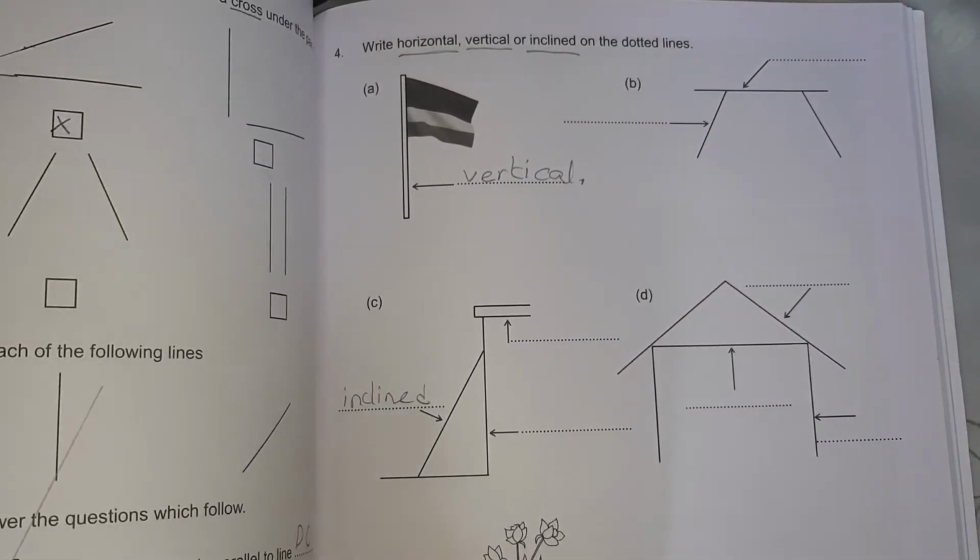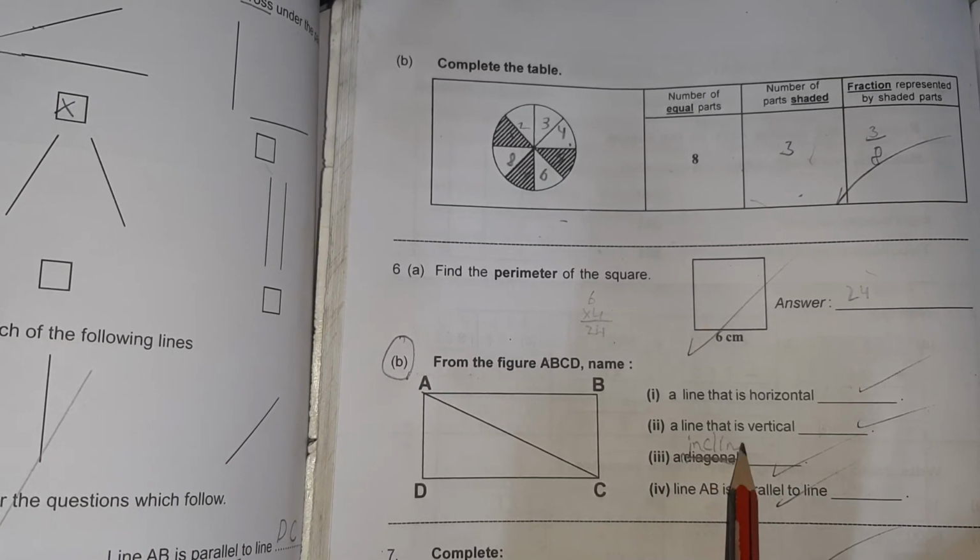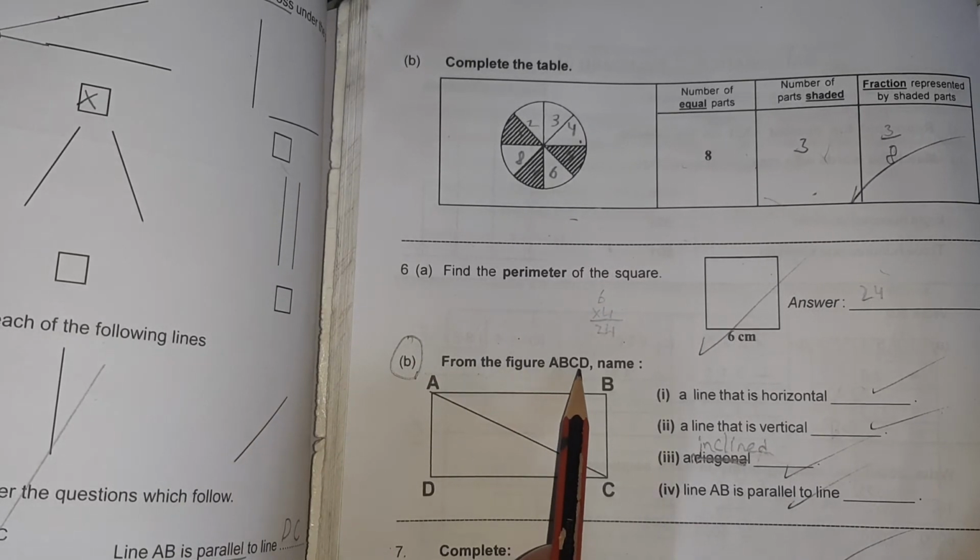Now let's look at a question which has been published in 2005. I will remove the diagonal line here. I will put an inclined line. Okay, an inclined line. Let's read the question from the figure ABCD.